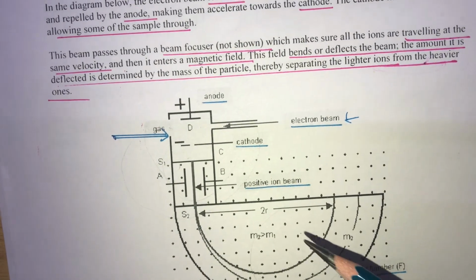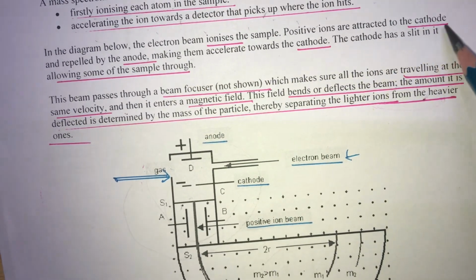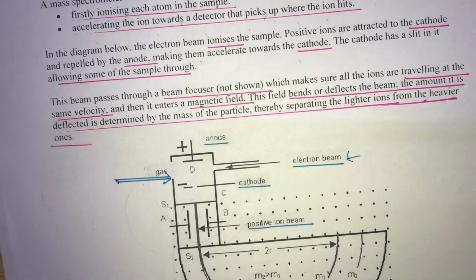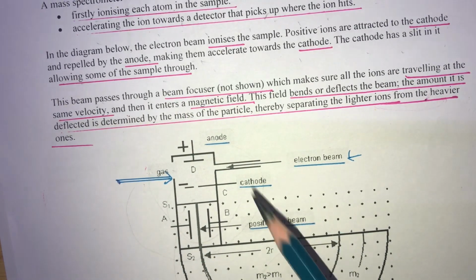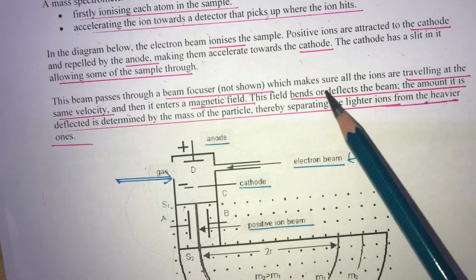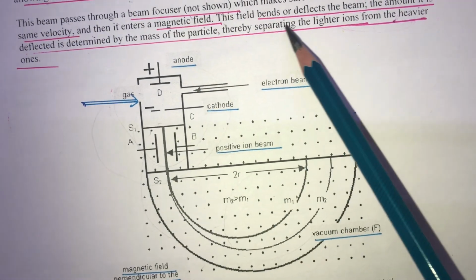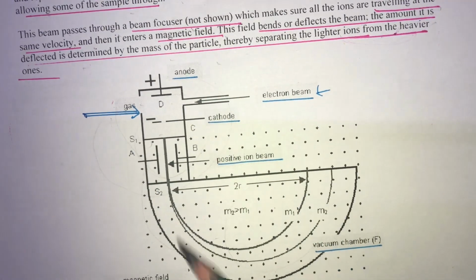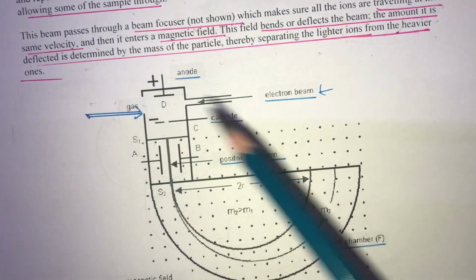The first point: the electron beam ionizes the sample. The positive ions are attracted to the cathode and repelled by the anode, making them accelerate towards the cathode. The cathode has a slit, allowing some of the sample through it. The beam passes through a beam focuser, which makes sure all are traveling at the same velocity. Then it enters a magnetic field, which deflects the beam. The amount it is deflected is determined by the mass of the particle, thereby separating the lighter ions from the heavier ones.